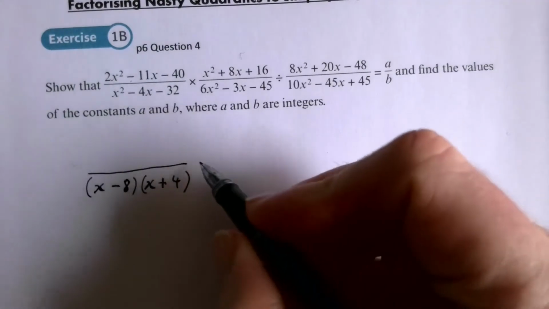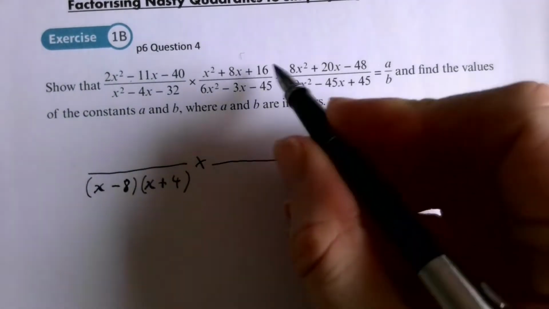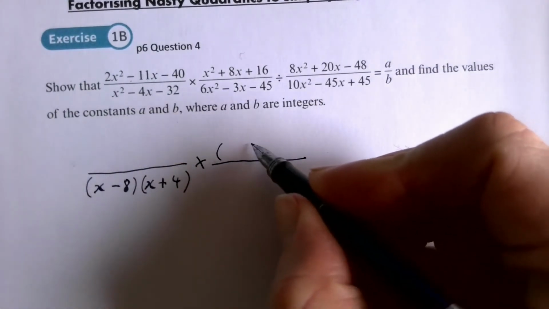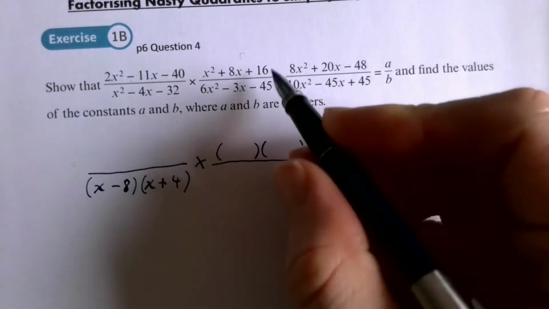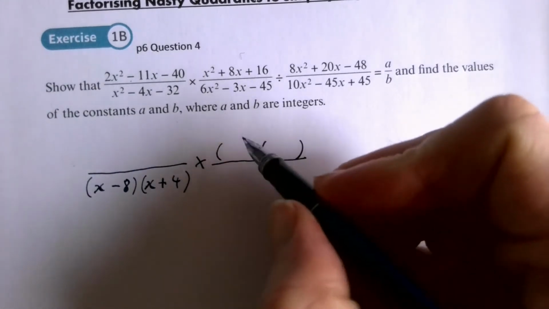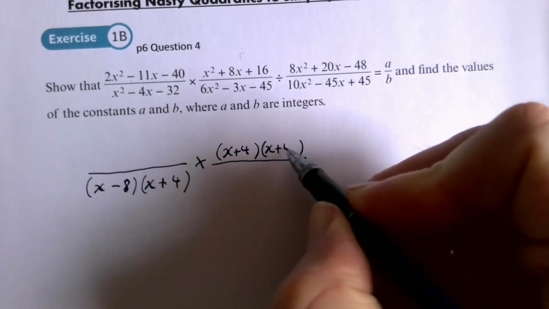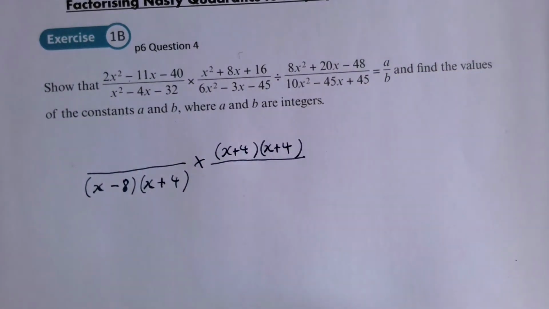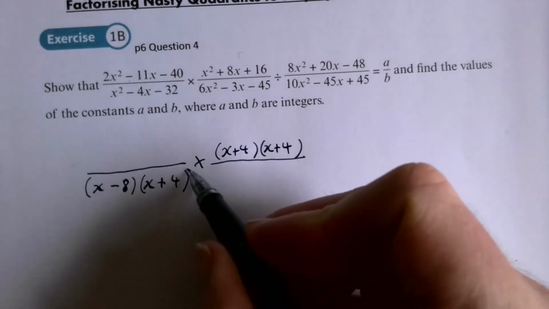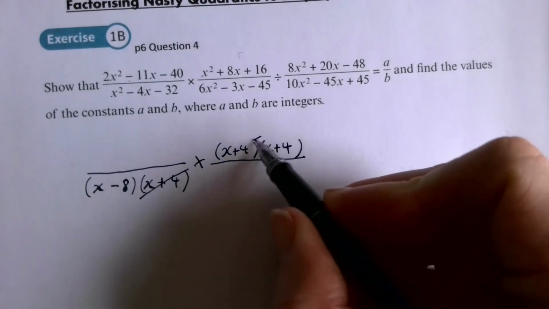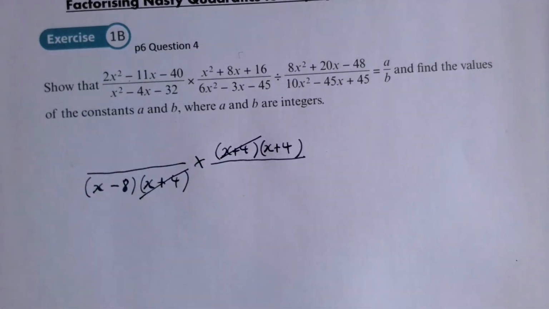Right, so if we do that for this one as well, it's 4 4s are 16 and 4 add 4 is 8, so you could do x plus 4 and put a squared on there, but just to make the cancelling easier, I'm going to put it there. Now straight away I can see that I can cancel the x plus 4 on the bottom and the x plus 4 on the top.